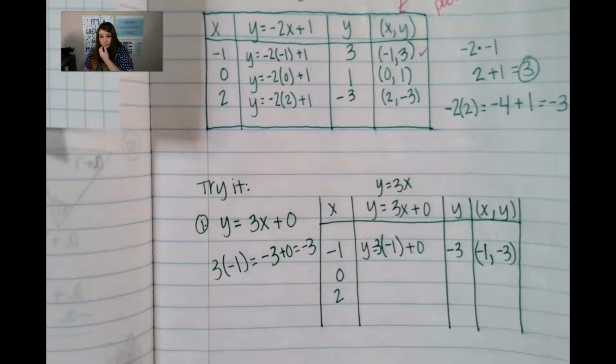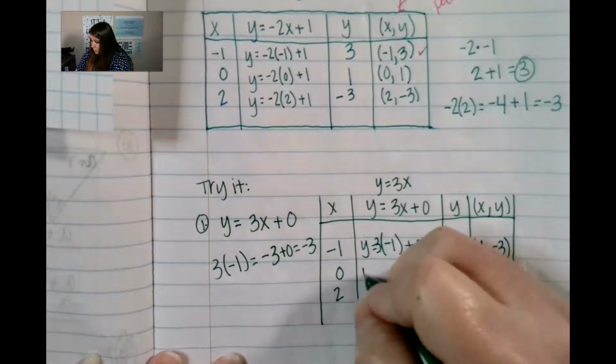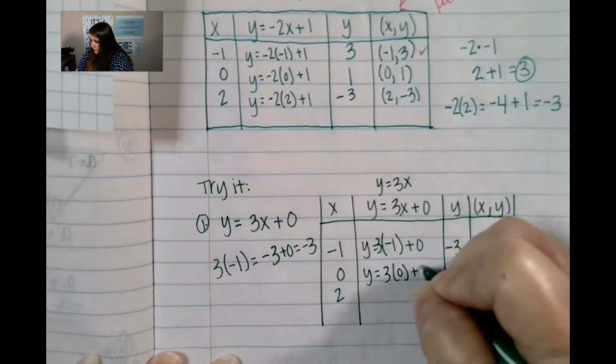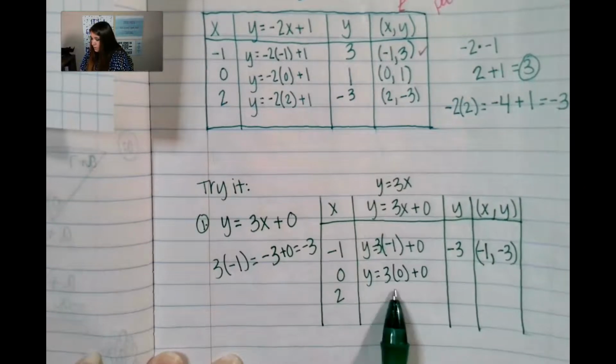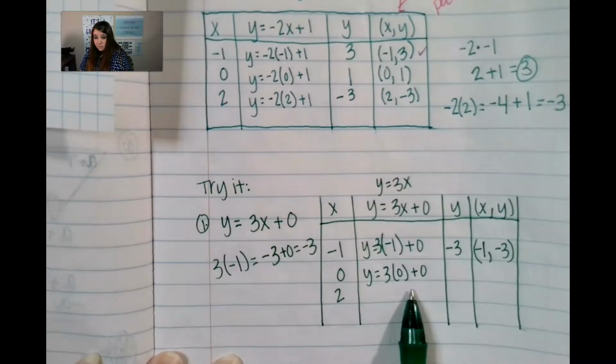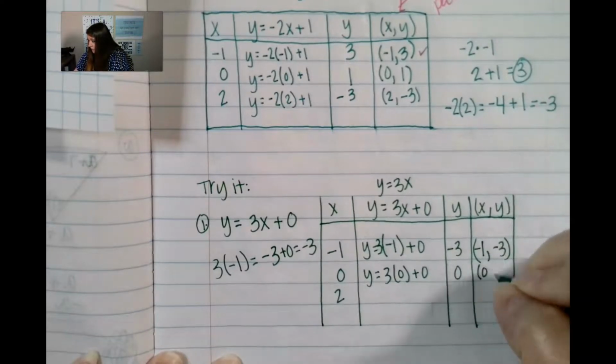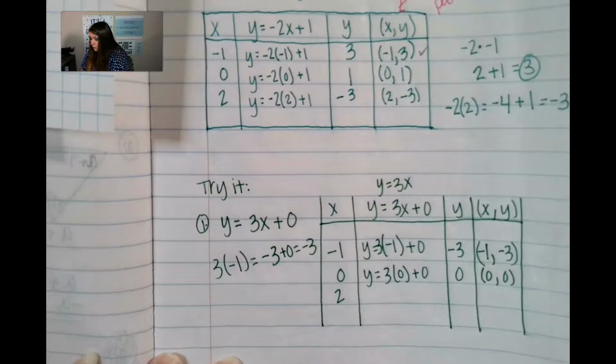Okay, the next one that I'm going to try to use substitution on is y equals 3 times 0 plus 0. So 3 times 0 is 0 plus 0 gives me 0. So 0, 0 is my ordered pair.